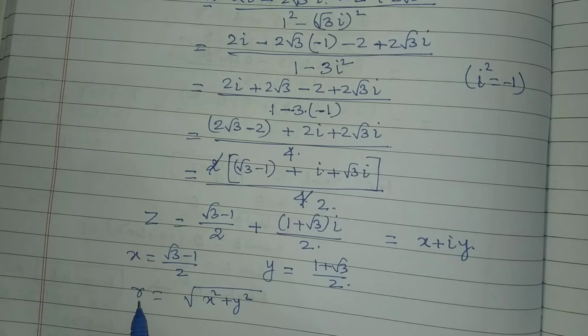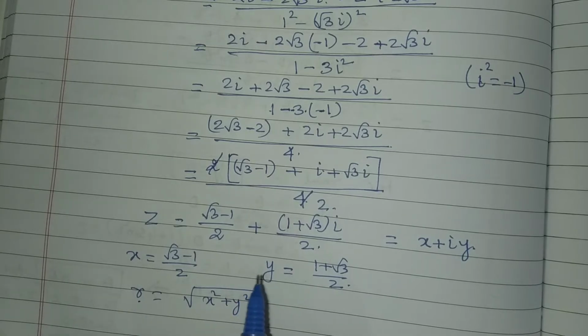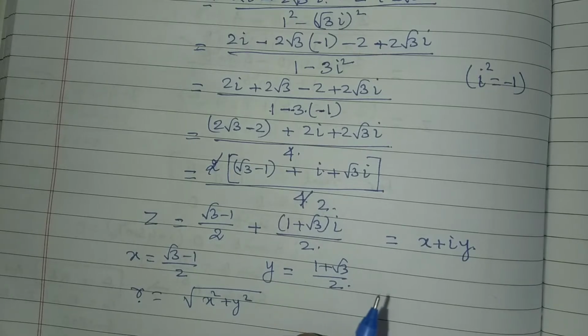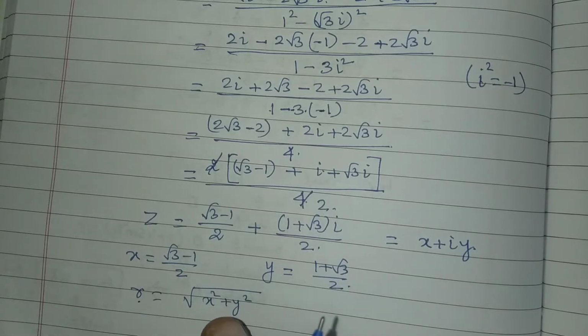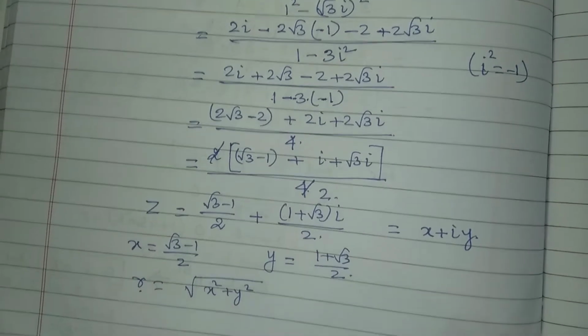R is the modulus of the complex number, the distance from the origin of the point which represents it in the Argand plane, and theta is the argument, the angle it makes with the positive direction of the x-axis.